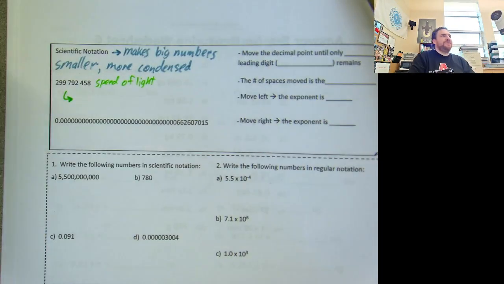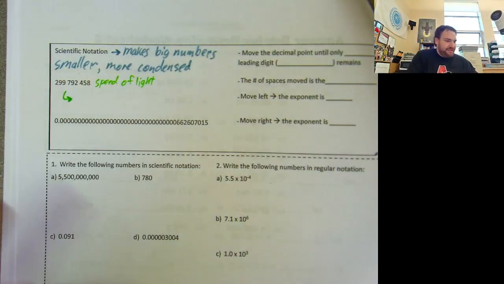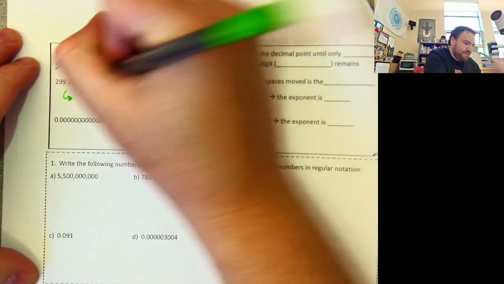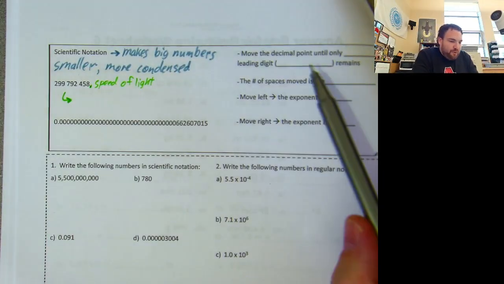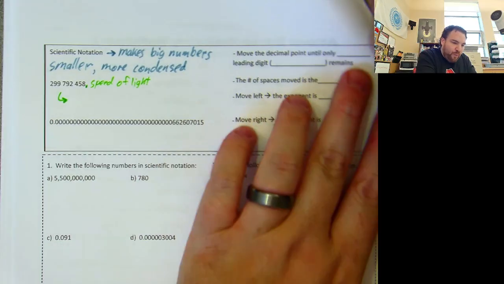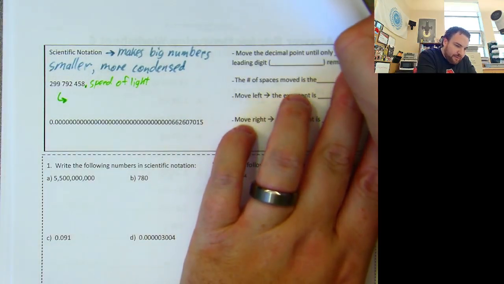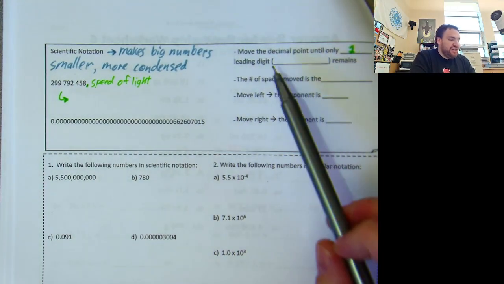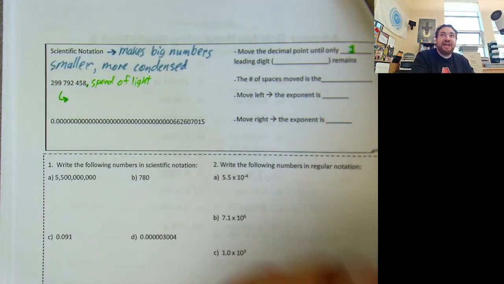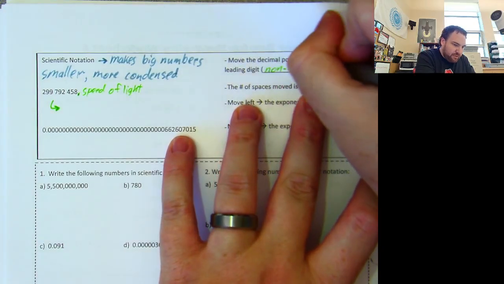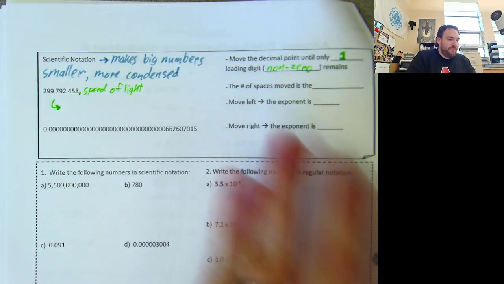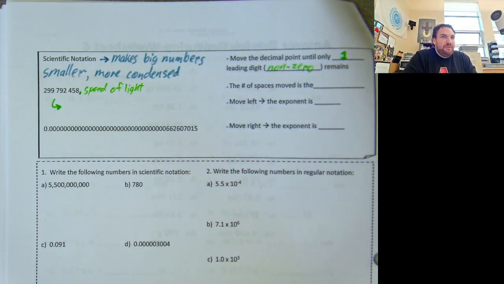Scientific notation, though, condenses this by taking the decimal where it is, so here at the end, and moving it. So we're going to move the decimal point until there is only one leading digit, and that leading digit has to be non-zero. We want that leading non-zero digit to be the only thing to the left of the decimal place.